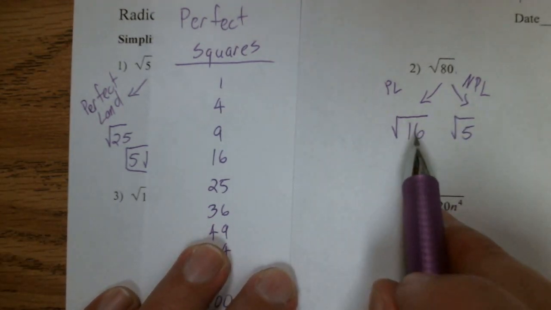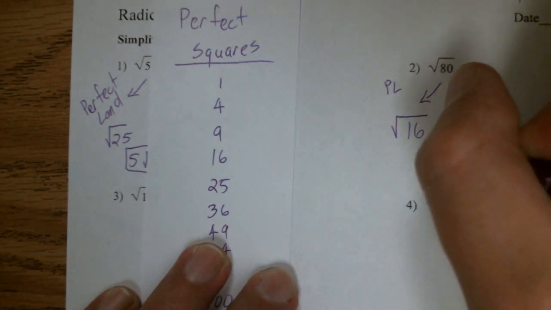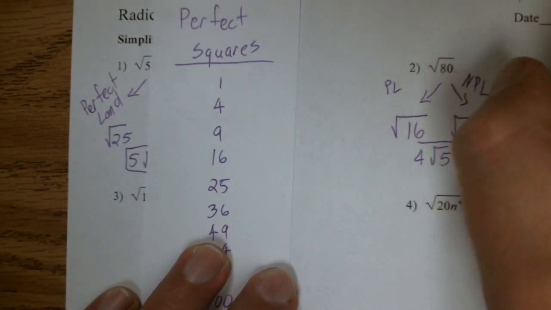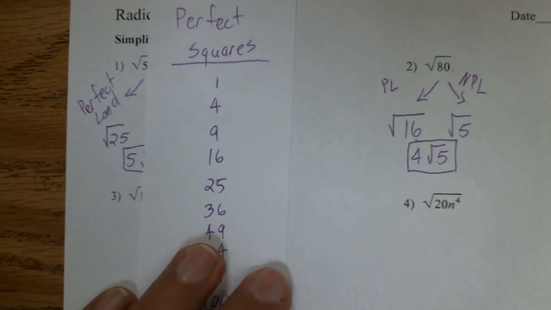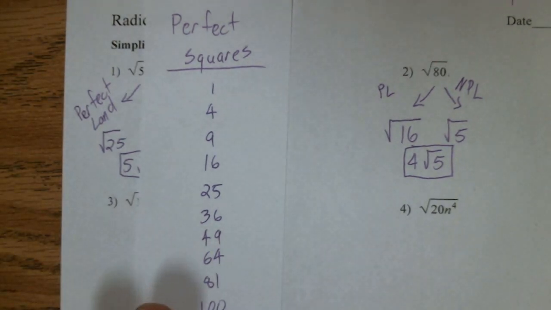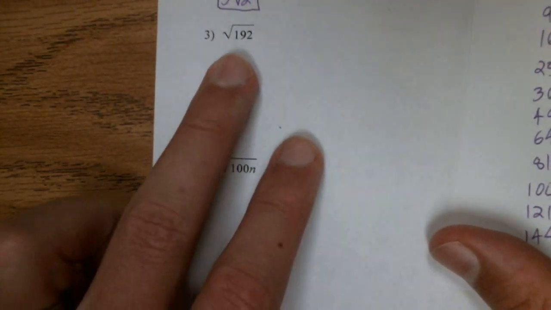Now, perfect land, I can do something with that. Square root of 16 is just 4. And then I'm left with the non-perfect land, or the trash can, the garbage. Okay, 4 root 5. All right, let's keep going.